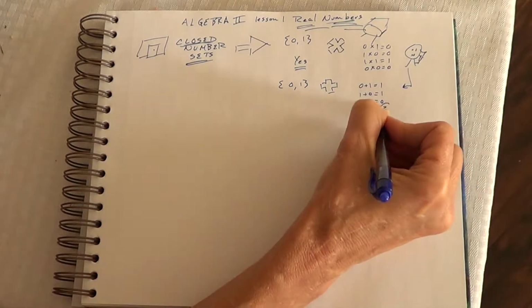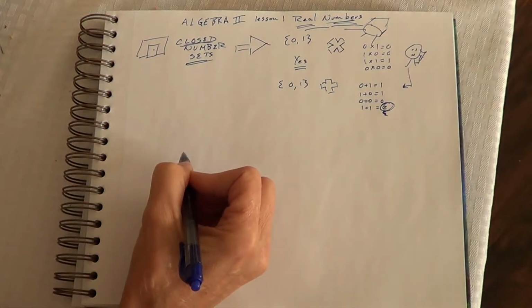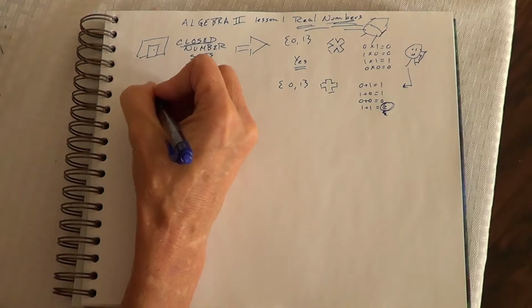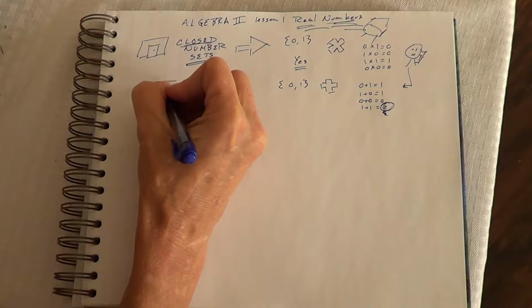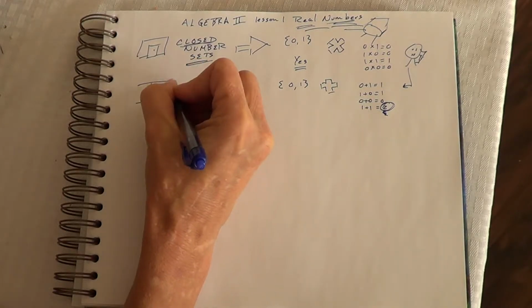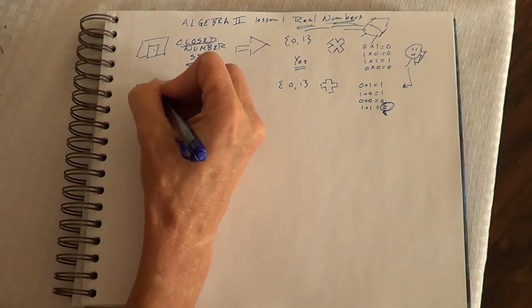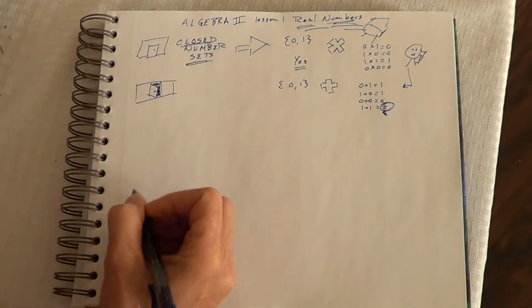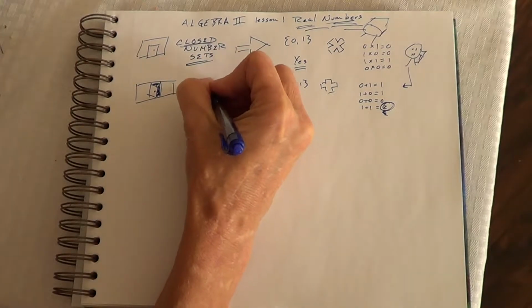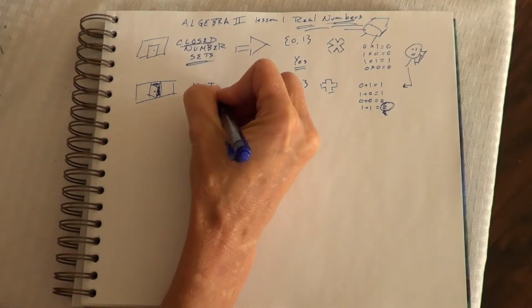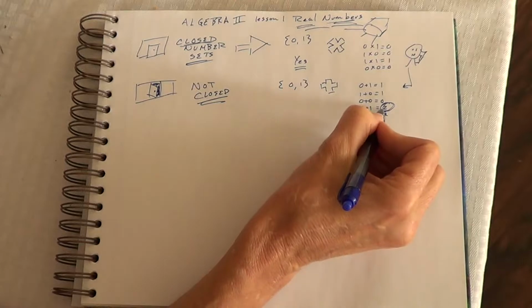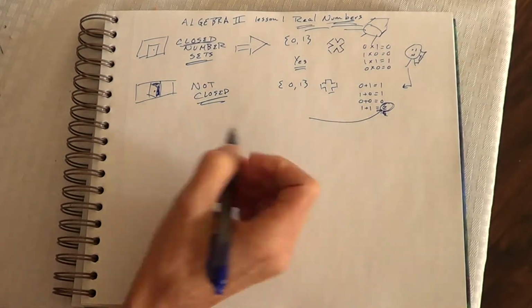Guess what? That 2 breaks us out of the closed. The door opens now. Okay? That's not a closed set. So, not closed, because of that one problem.